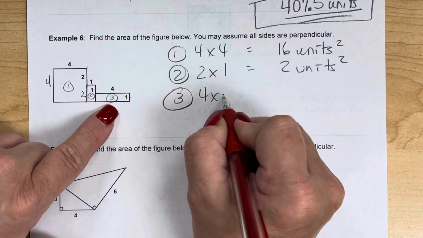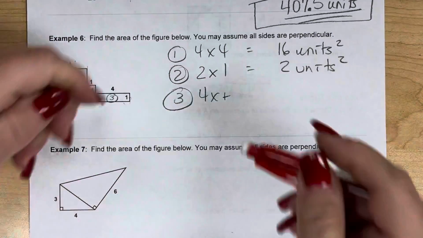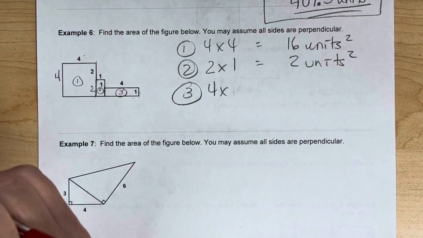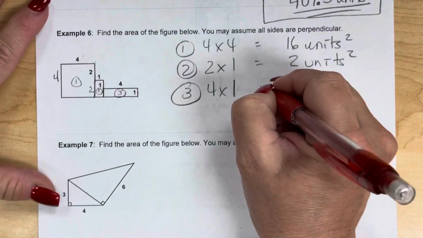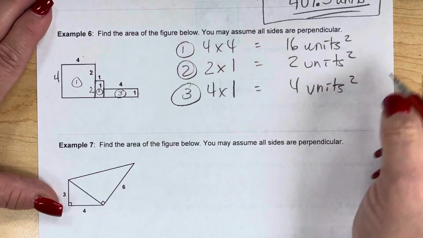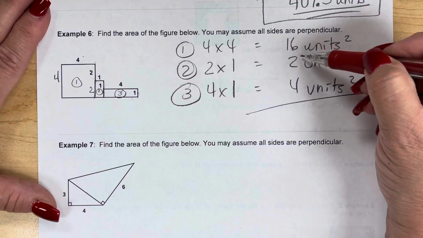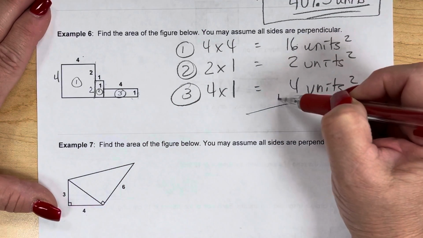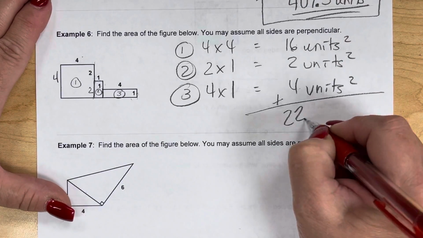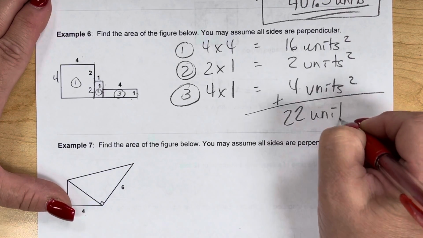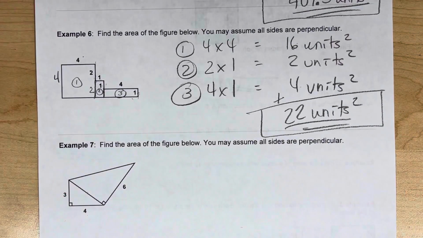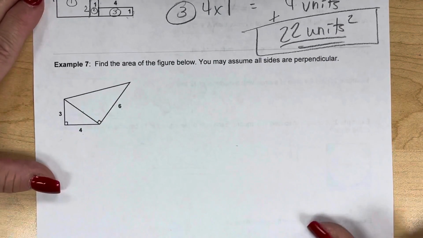So that would be 4 times 1, which would be 4. Okay, and then you just add 16 plus 2 plus 4, and you get 22 square units for the area.